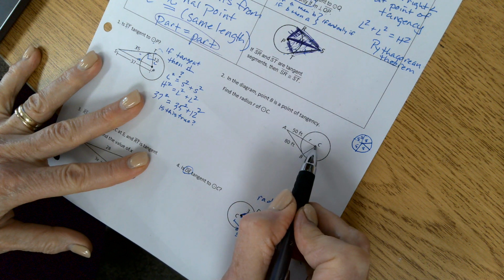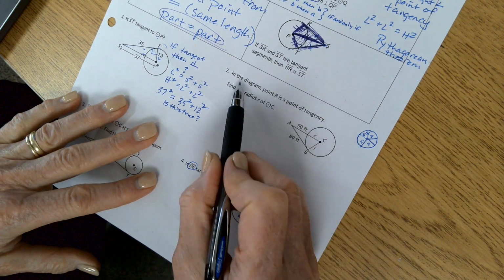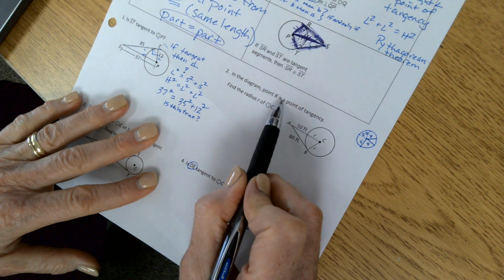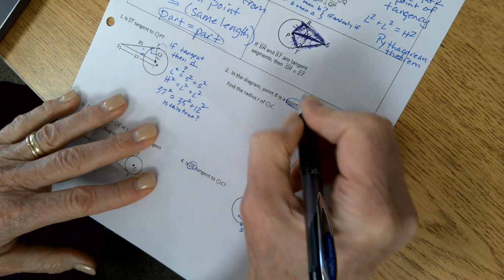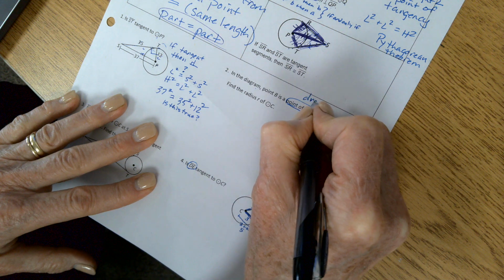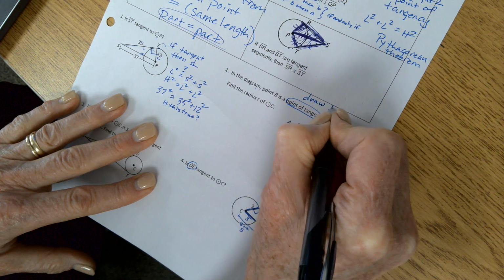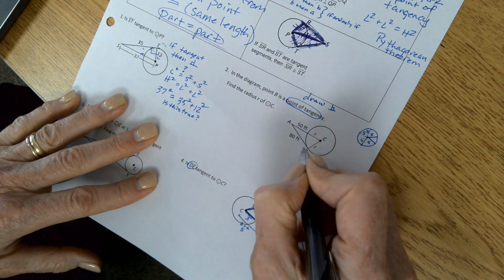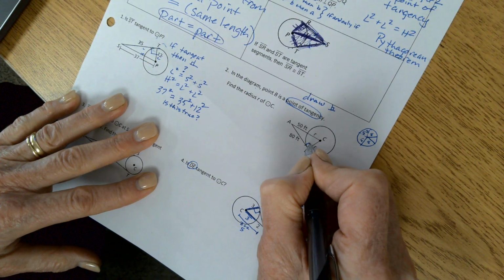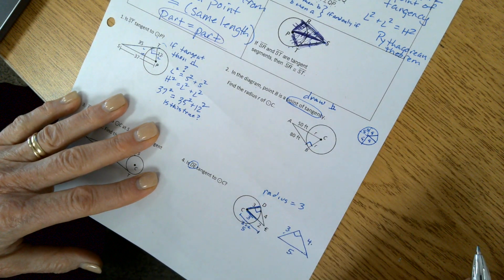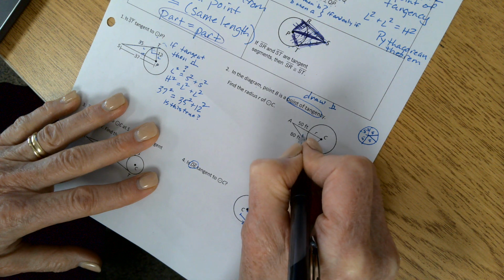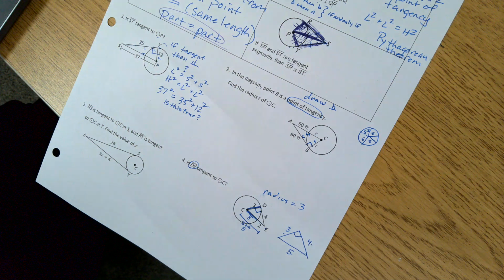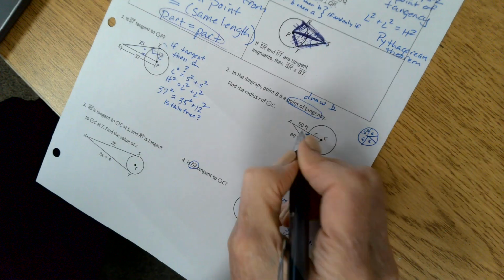hard algebra. Okay, let's read the question. In the diagram, B is a point of tangency. It is a point of tangency, so we're going to draw the right angle in there. We're going to draw that in right here. Since B is a point of tangency, it has to be a right angle. The box always points to the legs, so this is a leg, and this is a leg, and this side here then is the hypotenuse. Okay, there's my H.